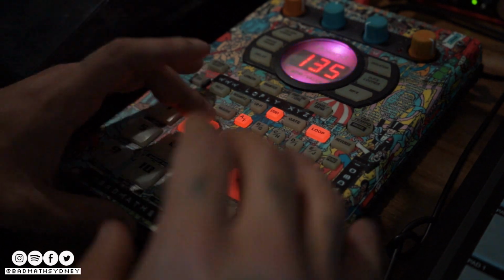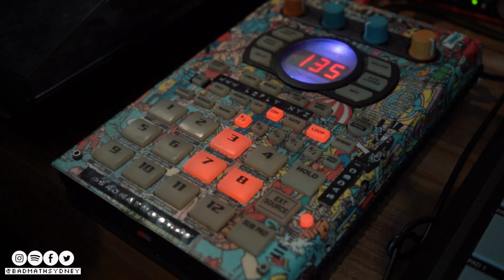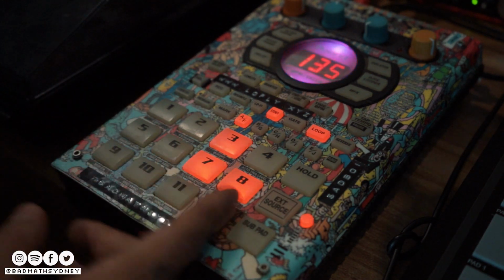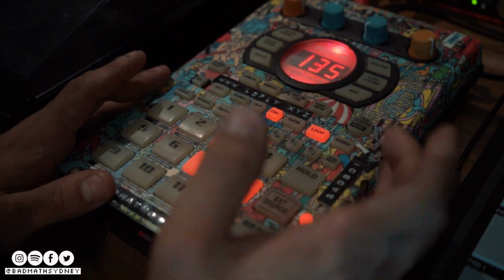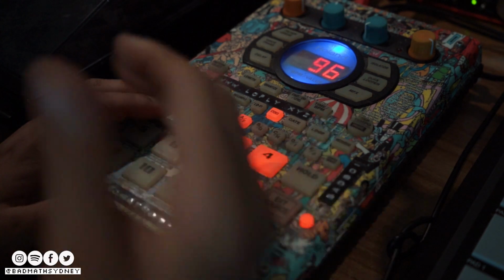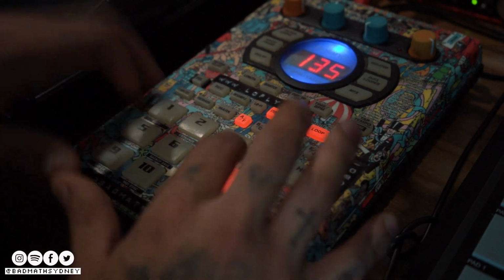Drop the drums out into the next pattern. Now, there's no way to sync this, so I just have to guess to be in time, right? And that's kind of how I set up a live set.